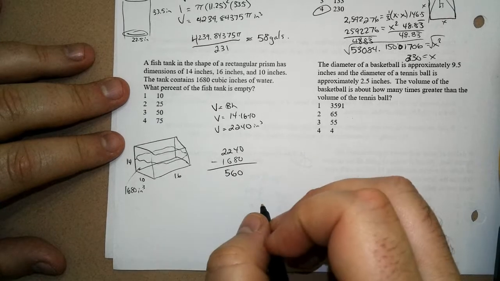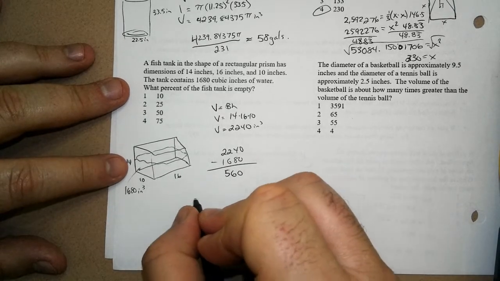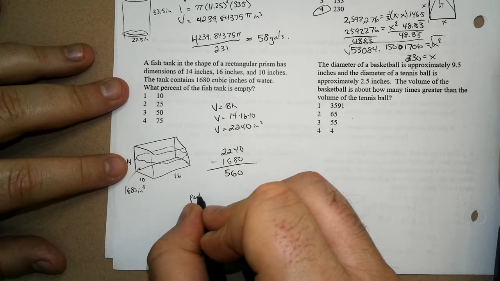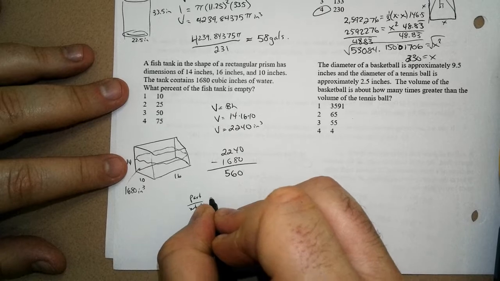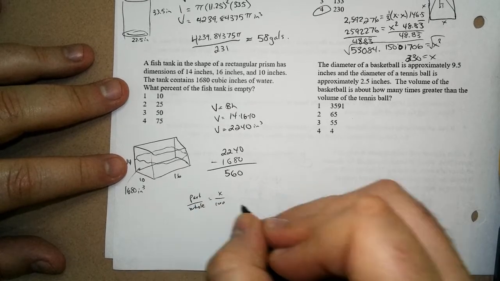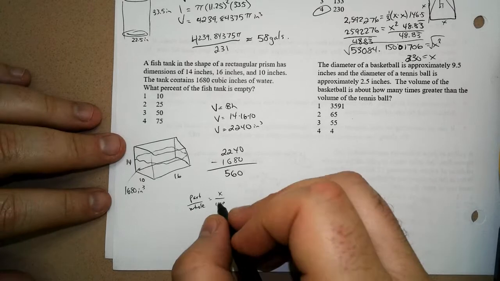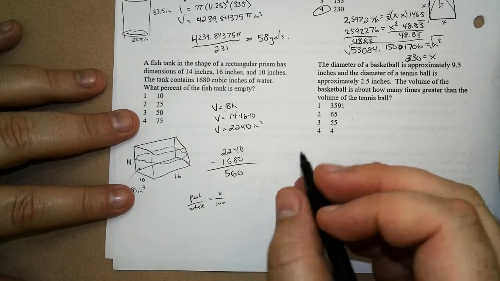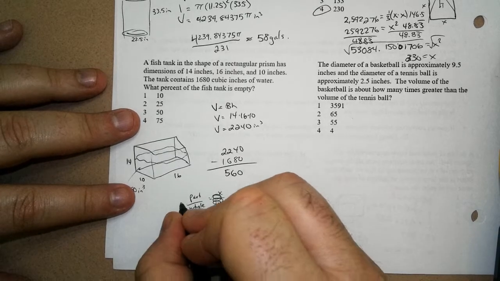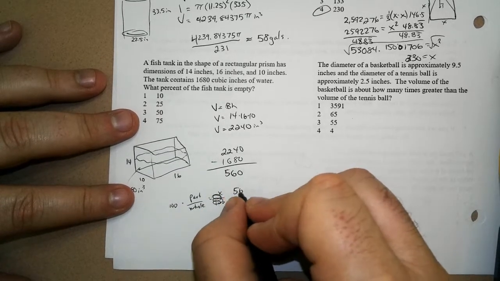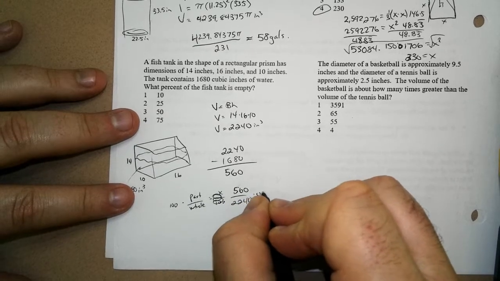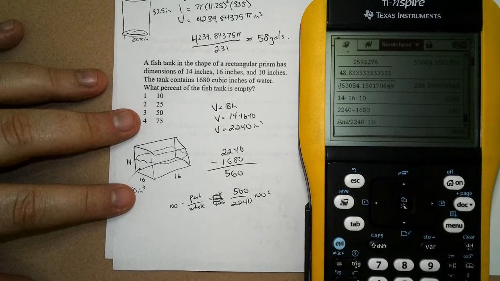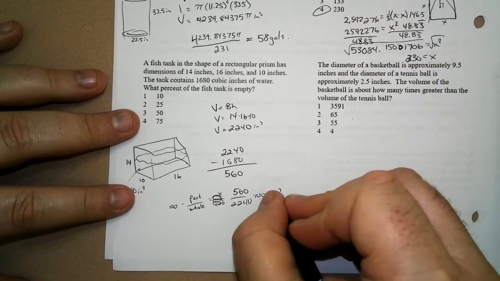Okay? So now we're just going to divide. So what percent is empty? So it's part over whole. I think you can also do x over 100, right? One of those guys and just cross multiply and solve, or times 100. However you want to get this out of here is up to you. I usually just do this times 100. So part is 560 over 2240 times 100. Boom, hit enter, and we get 25%.